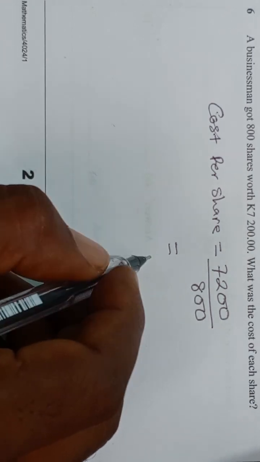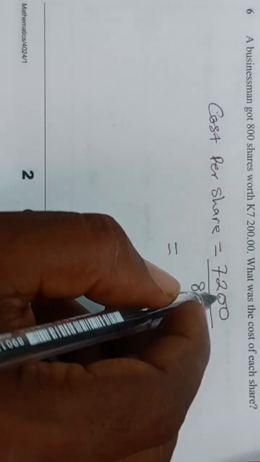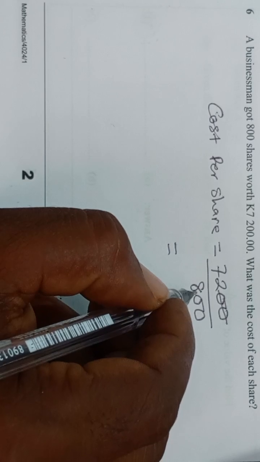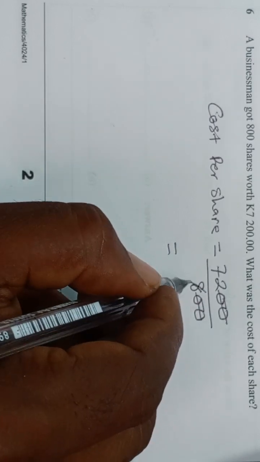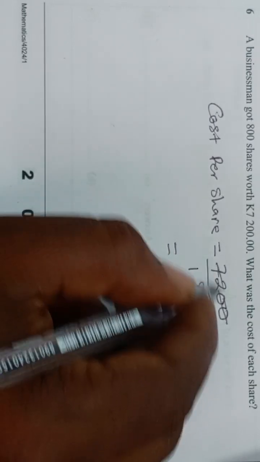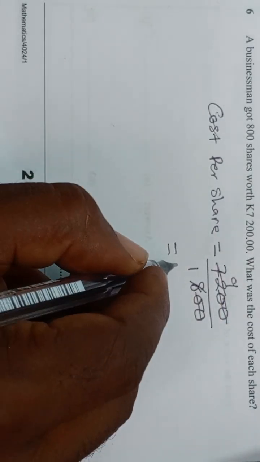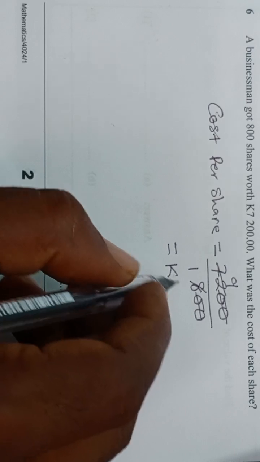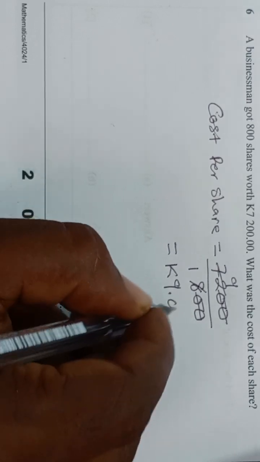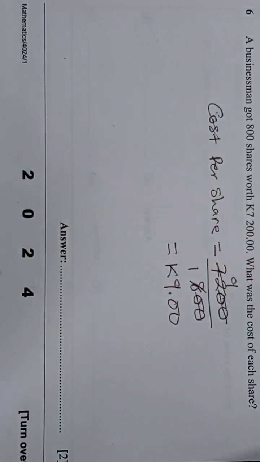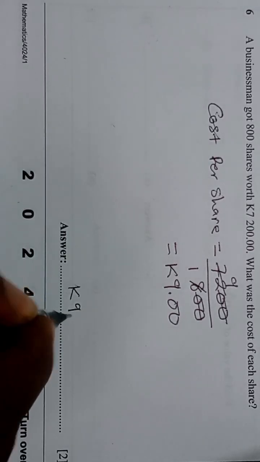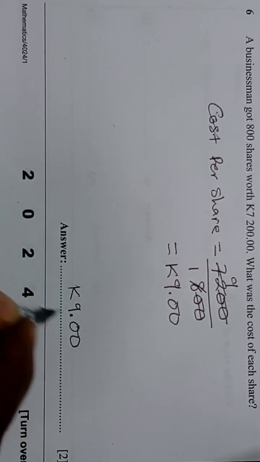So there you don't need to use a calculator, but this is simple. You can cancel out these two zeros. Then 8 into 8, it's 1. 8 into 72, it's 9. So remember that it is in kwacha. So it is 9 kwacha. So per share, it is 9 kwacha.